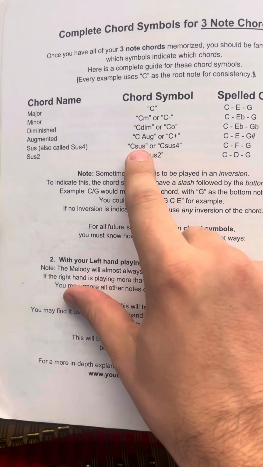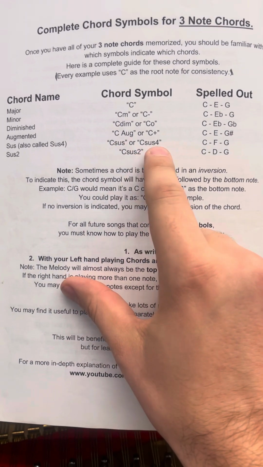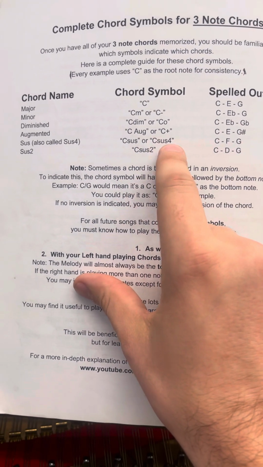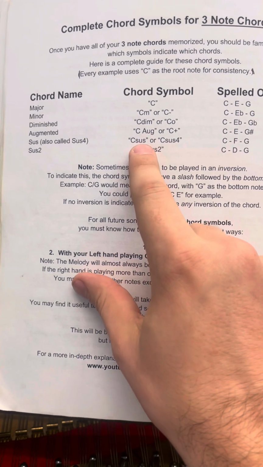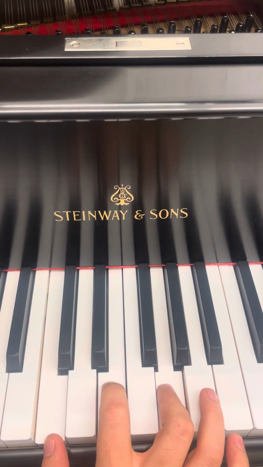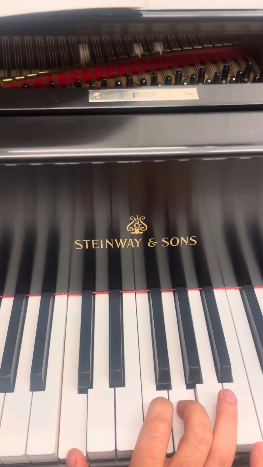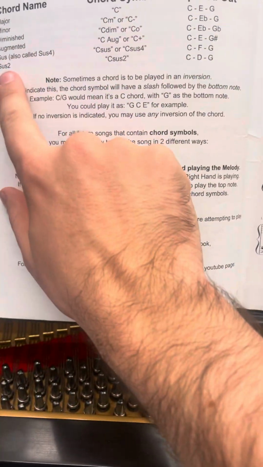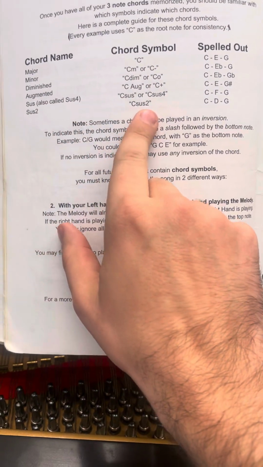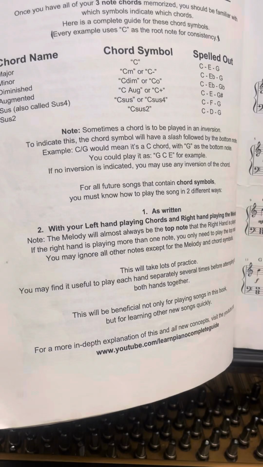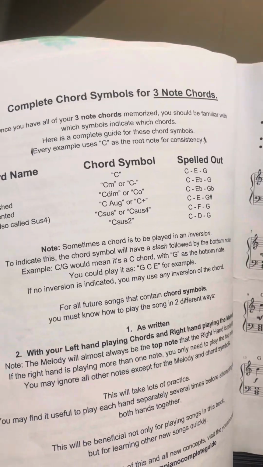Sus would be either just sus or sus4. If it doesn't have the 4, then it's implied that it's a sus4 still. So that chord is, instead of C major, we raise, suspend is what it's called, sus, to C sus4 or C sus. Sus2, that's what they'll write, just sus2. Okay, so that's the basic 3-note chords, the symbols of those.